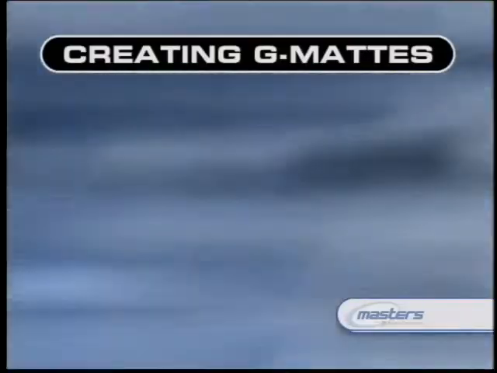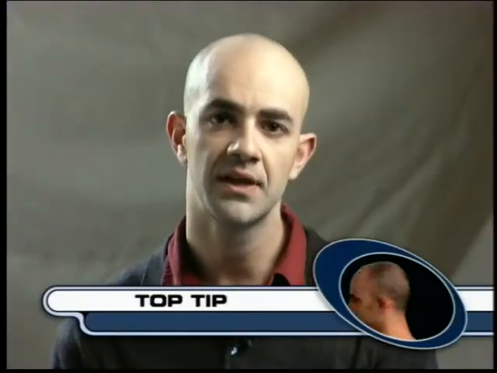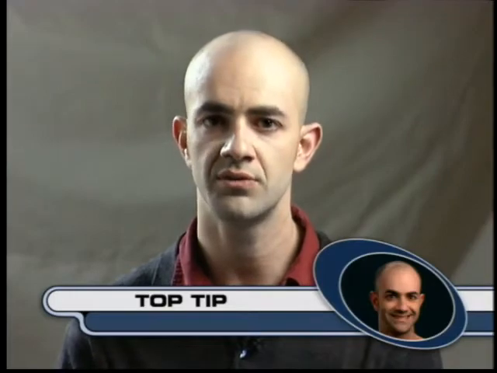Let's create a basic garbage mat using a Bezier spline. Before we begin, I'd like to mention one technical consideration before you start doing your roto. If you've shot your footage originated on interlaced video, it's important that you de-interlace first before you proceed to create your mats.